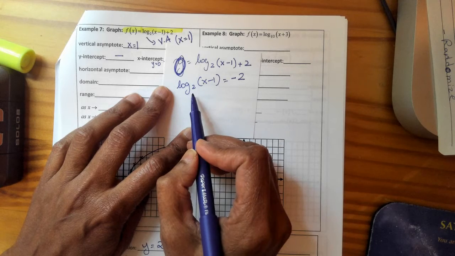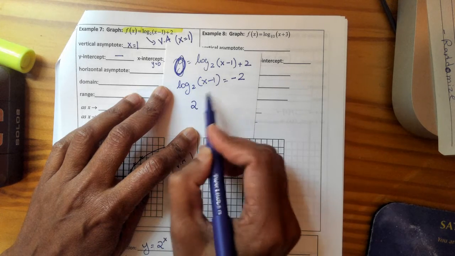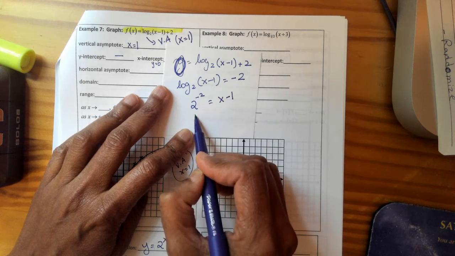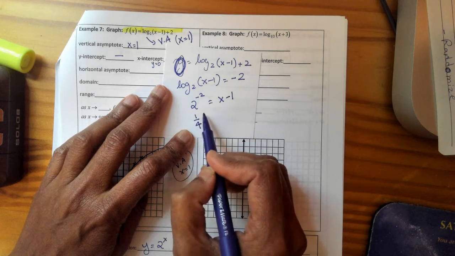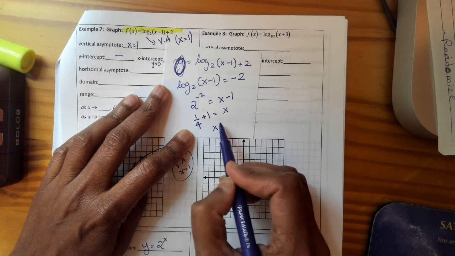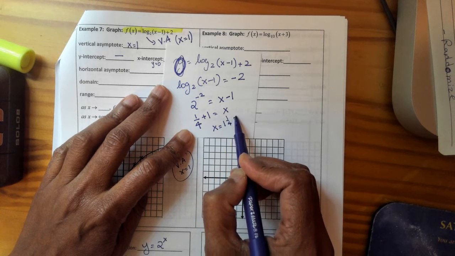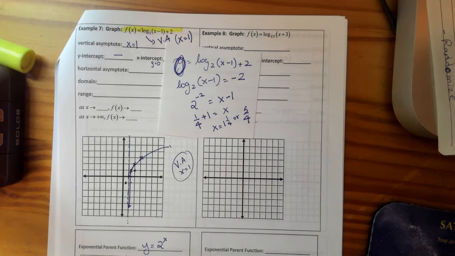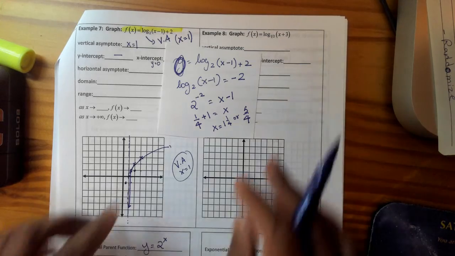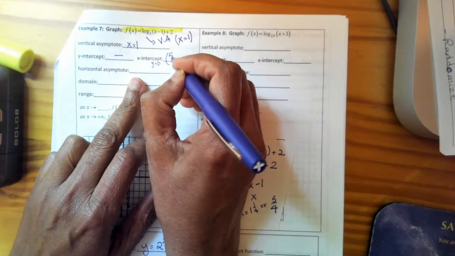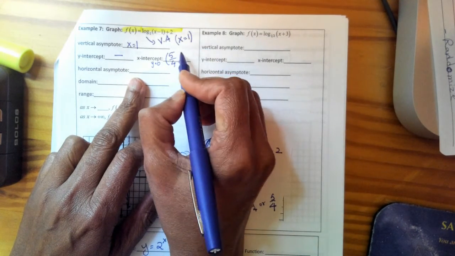I convert this into base 2, raised to the power of -2, equals x minus 1. So what's on this side? 2 to the power of -2 is 1/4. Everybody good? Then plus 1 equals x, which means x equals 1/4 plus 1, or 5/4. That's how I'm solving for my x-intercept, because I know how to convert it into an exponential and then solve it. So it means y equals 0, x equals 5/4. So x equals 5/4 and y equals 0.